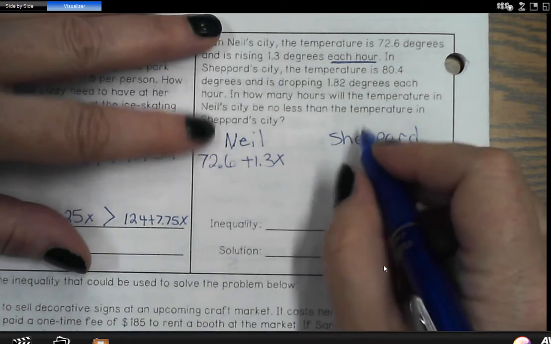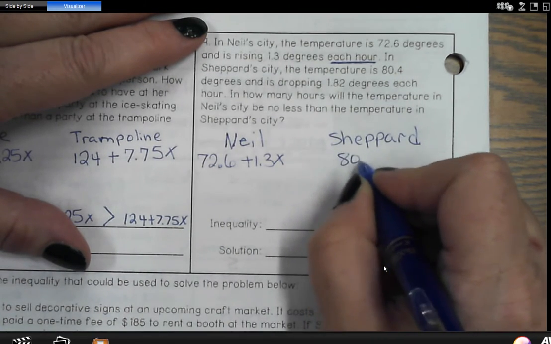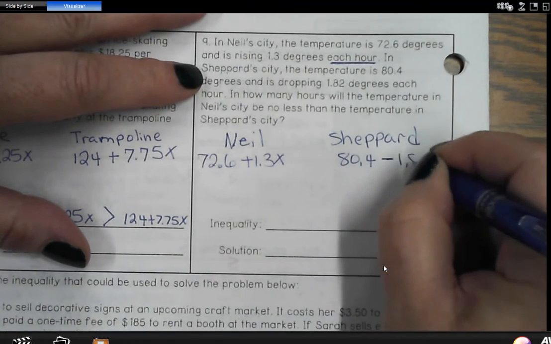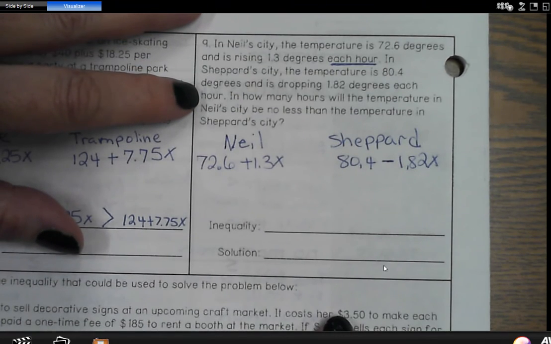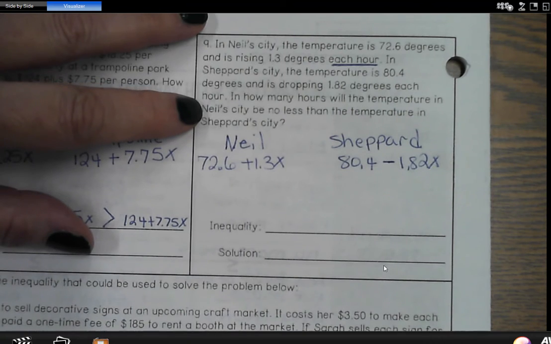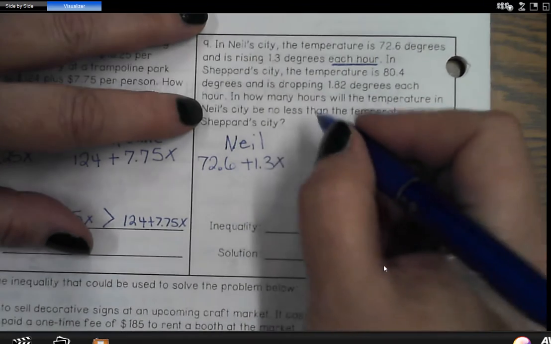And now what is Shepherd? Minus. Why is it minus? Because it's dropping. Now, in how many hours will the temperature in Neal City be no less than? No less than means what? Greater than or equal to.